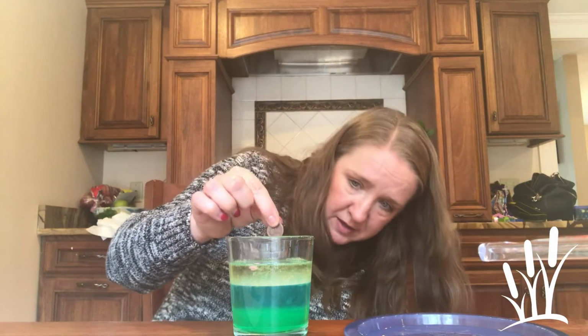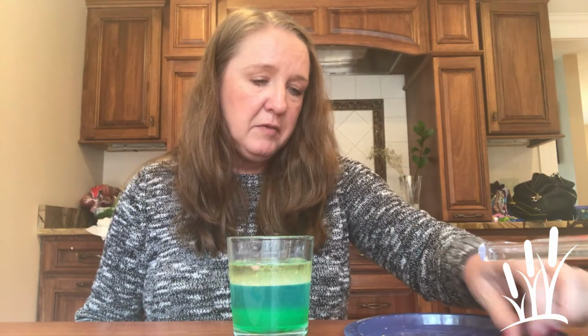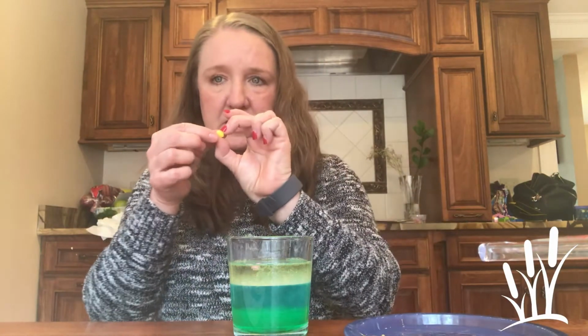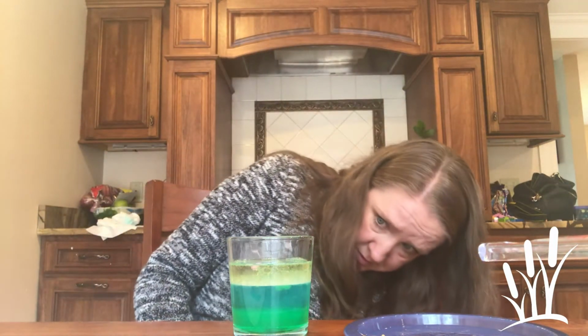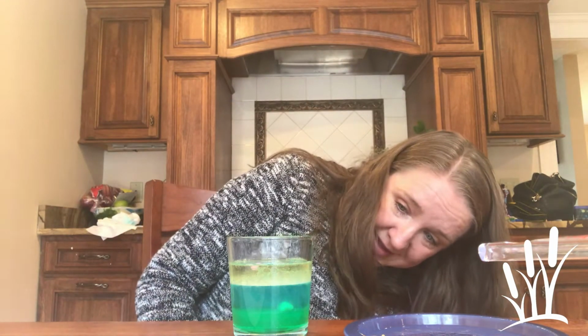I'm going to take my penny. I think my penny's going to sink all the way to the bottom because my penny's kind of heavy. And my prediction was correct. It did. I have a little yellow heart bead. I'm going to take that, and I think that also it's going to float right above the oil. Let's see what happens. Ooh, wait a minute. It is on top of the blue water. Oh, it sunk to the blue water, but notice it didn't go down into the dish soap. So it floated in the blue area.